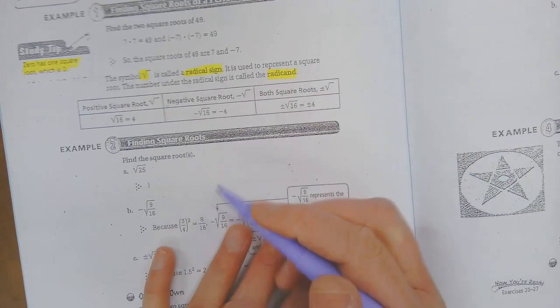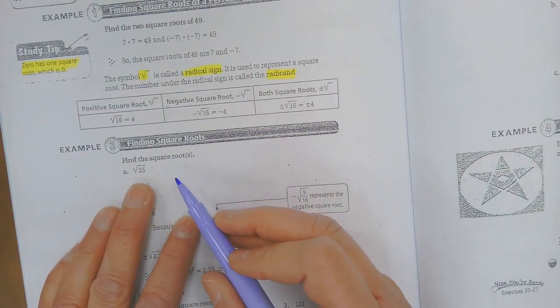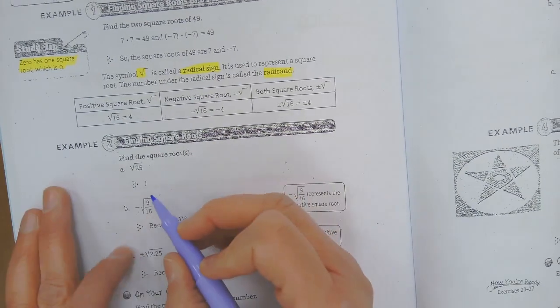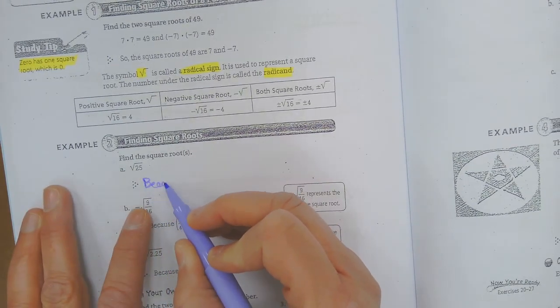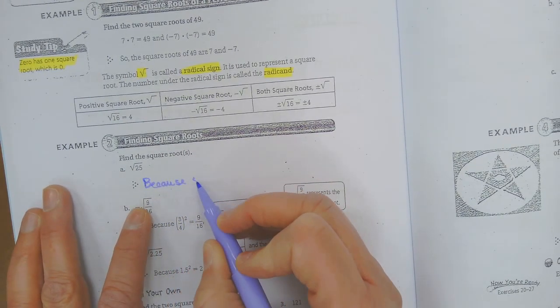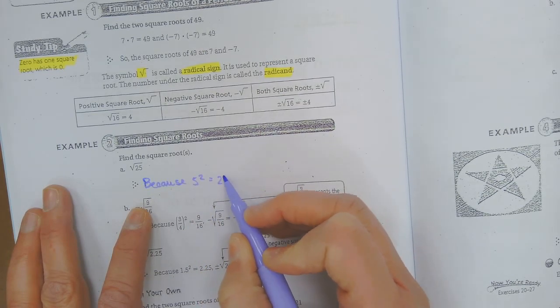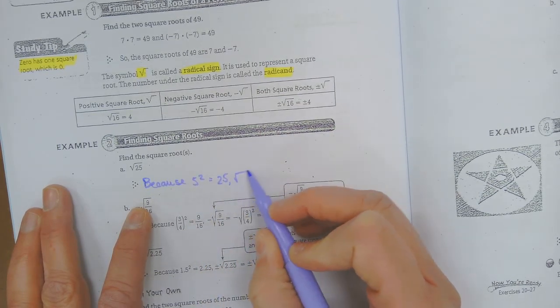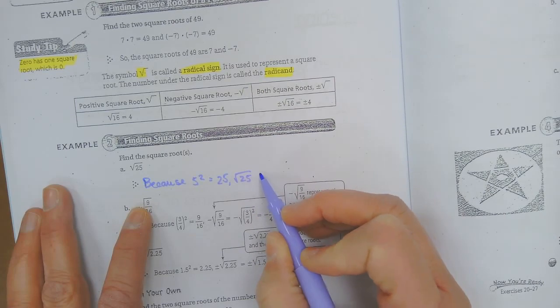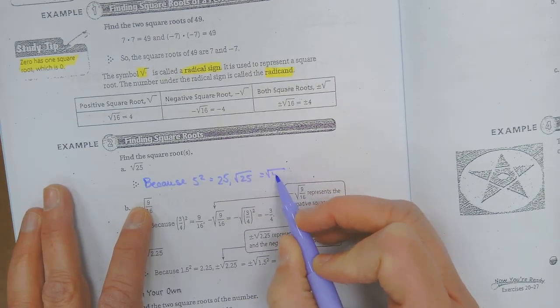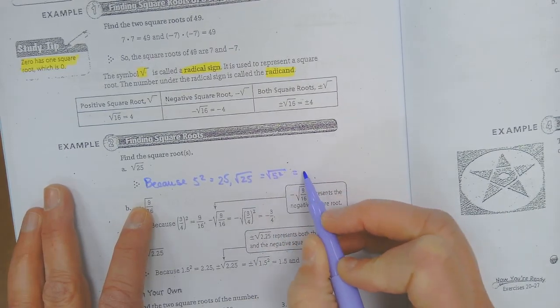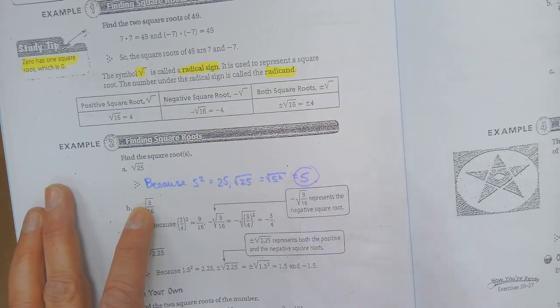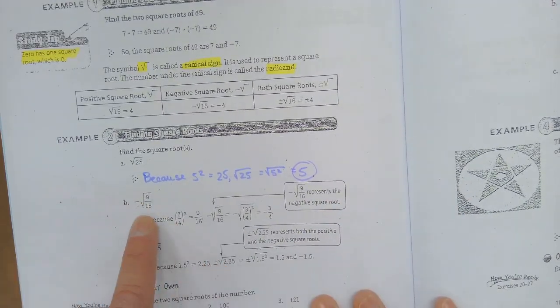All right, let's look at these. Find the square roots. So the square root of 25, because 5 squared equals 25, the square root of 25 equals the square root of 5 squared, which equals 5. So 5 would be the square root.